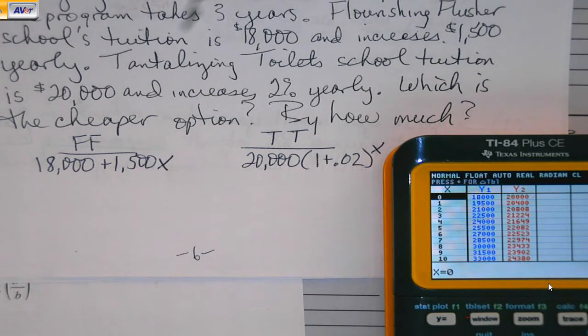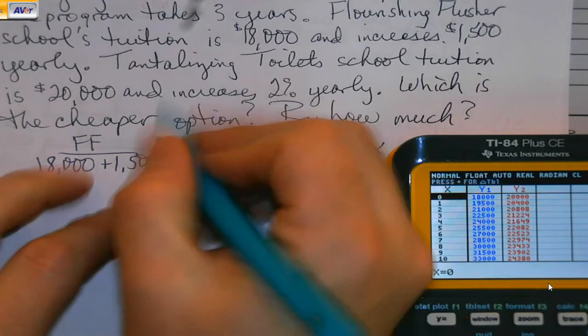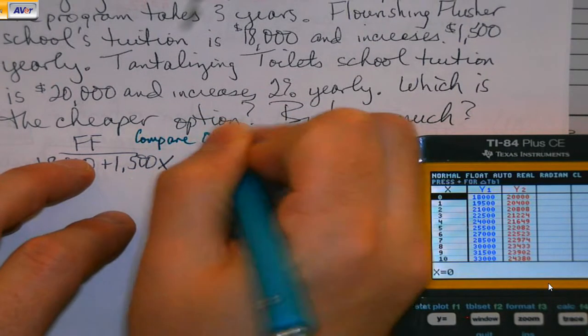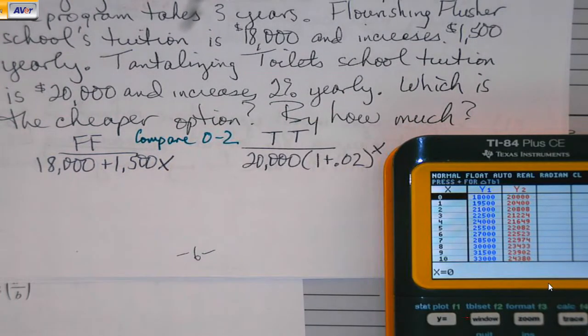I'm trying to figure out over 3 years, and here's one thing some of you did on the last quiz that I want to fix you on. Year 0 is the first year. So if I'm going to school for 3 years, we're going to compare 0 through 2. 0, 1, 2, 3 years.